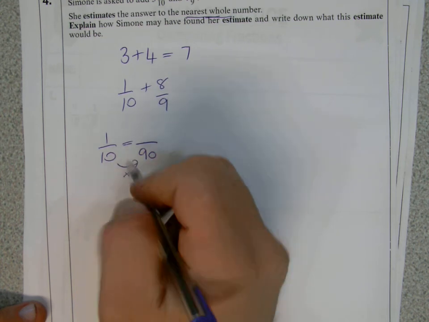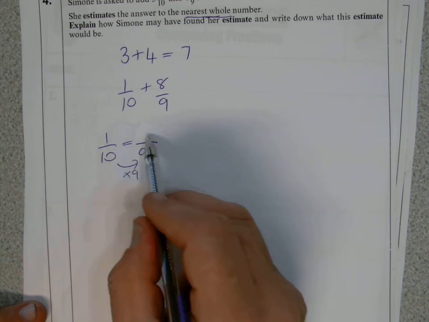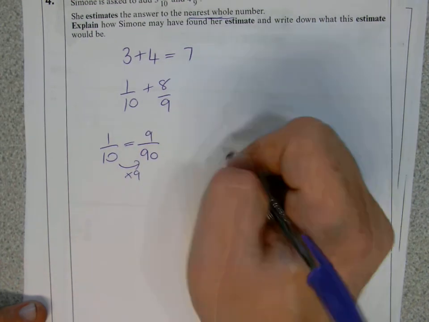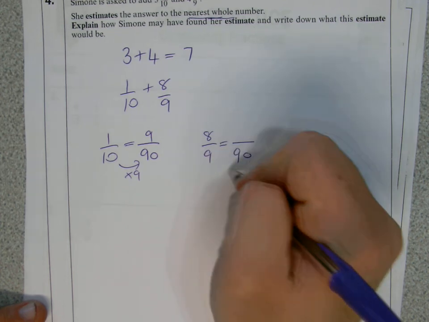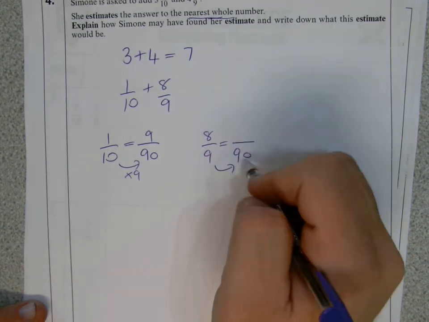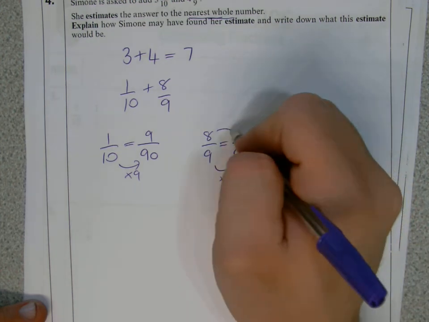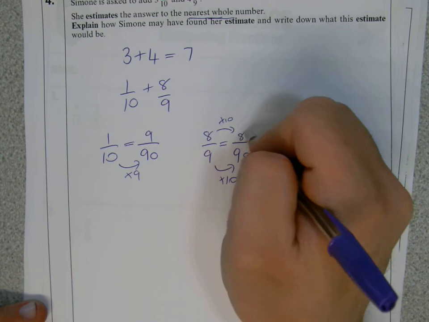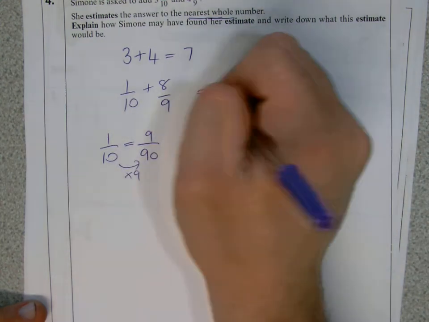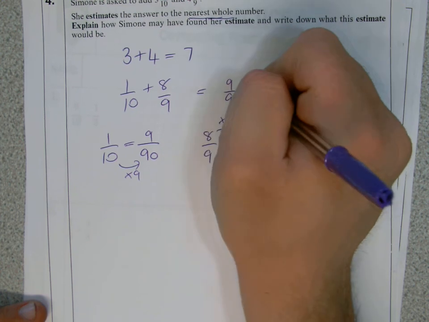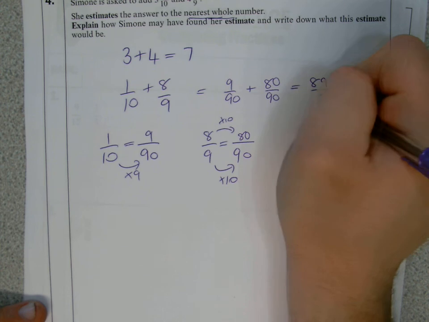So 10 will change to 90. I times it by 9, which means we times the top one by 9. And then 8/9, change that so it's out of 90. Now of course, to get 9 to 90 you've got to times that by 10, and then times 8 by 10, and you get 80. So instead of having 1/10 and 8/9, we'll have 9/90 plus 80/90, which is 89 over 90.